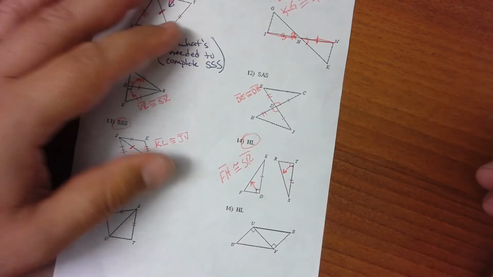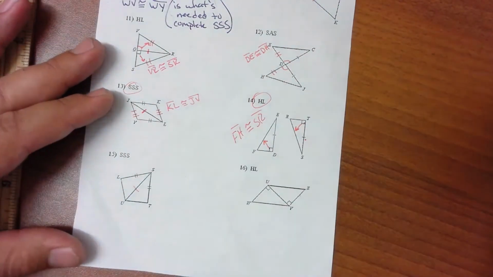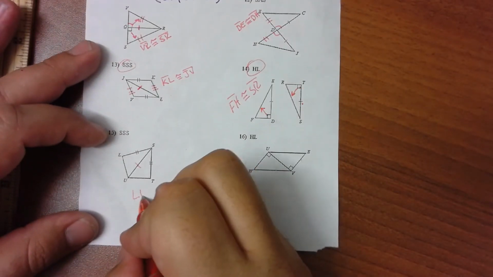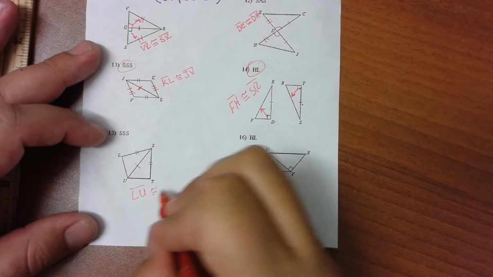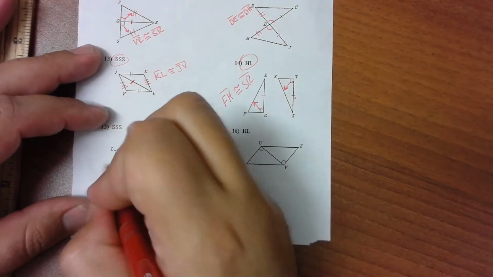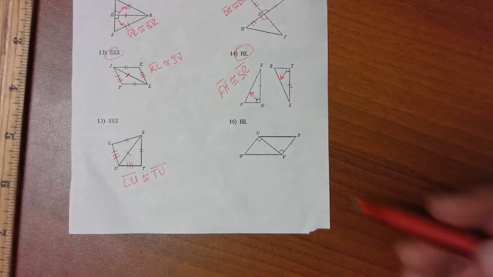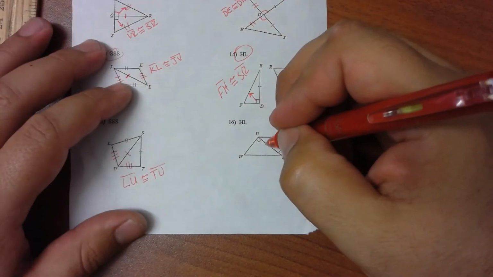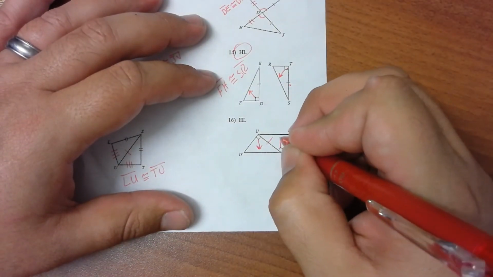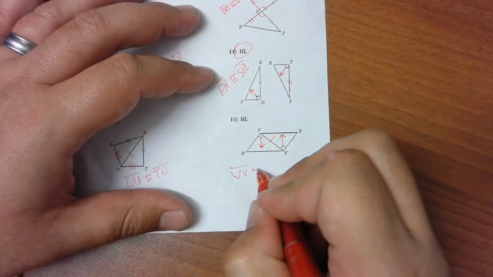Share a side? Yep. They want side, side, side. What am I missing? LU is congruent to TU. Do they share a side? Yep. They want hypotenuse leg. What am I missing? The hypotenuse, the side opposite the right angle. WV is congruent to U. I'm going to say that's an E.